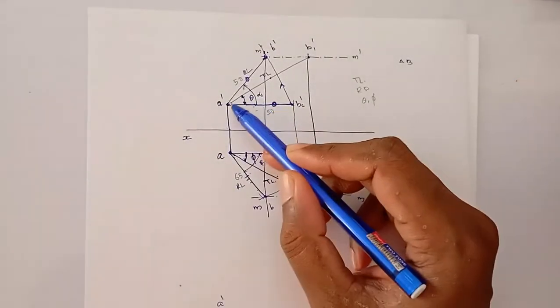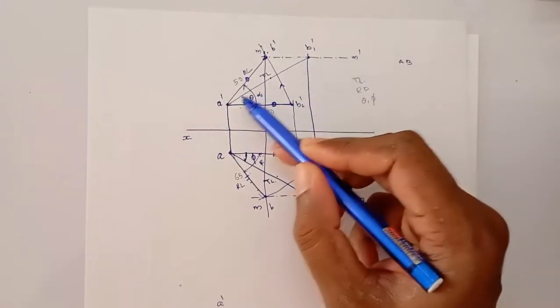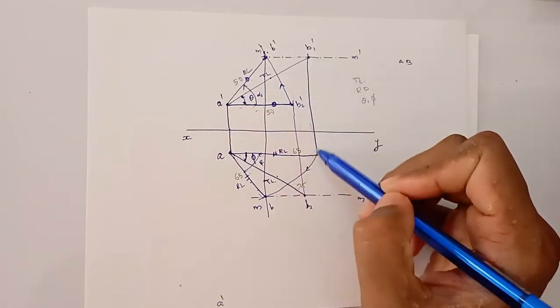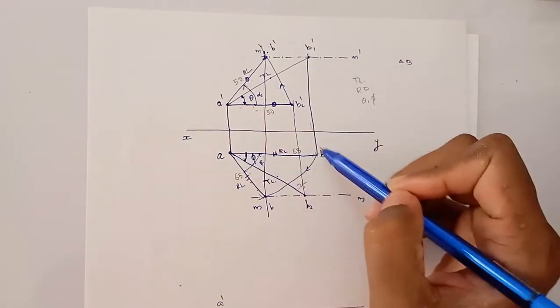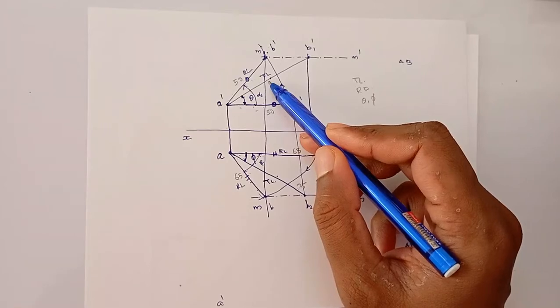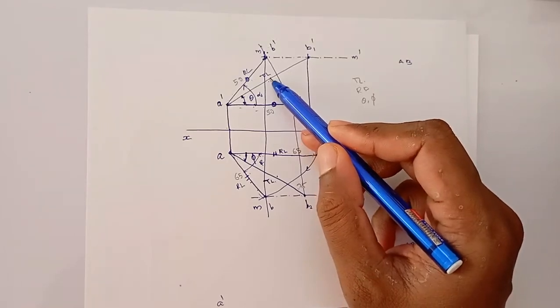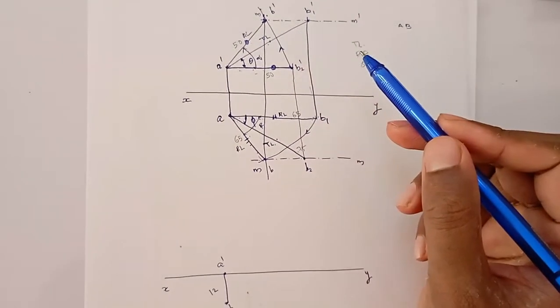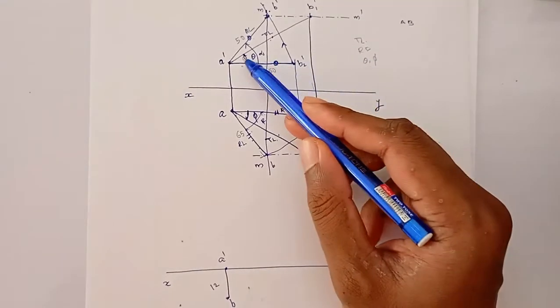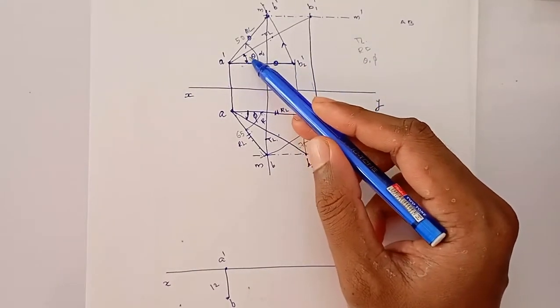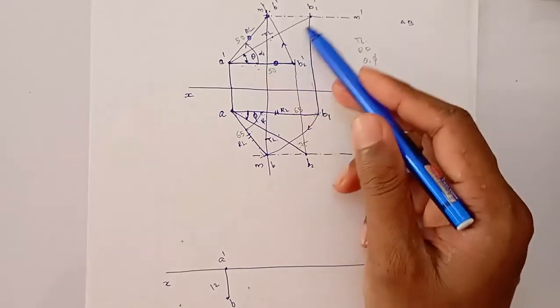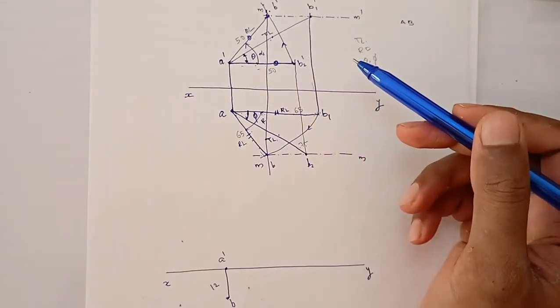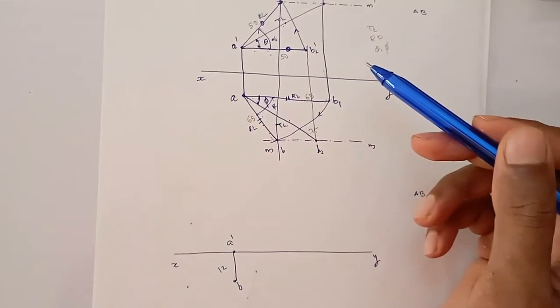The first step is we have to make the line parallel to VP. So this is the front view, and we have to draw the top view. This is the top view. The true length is given, right? True length is given. And can we draw the line? No, because we don't know the angle theta. Okay, we have to find out the angle. Can we draw the front and top view? Yes, we can draw the front and top view.